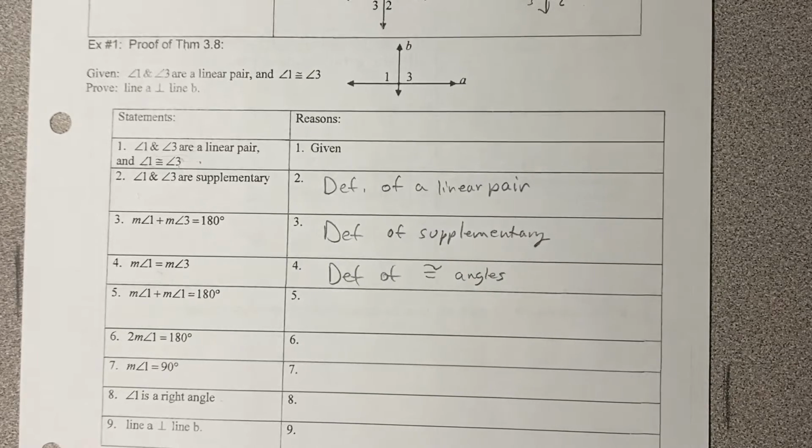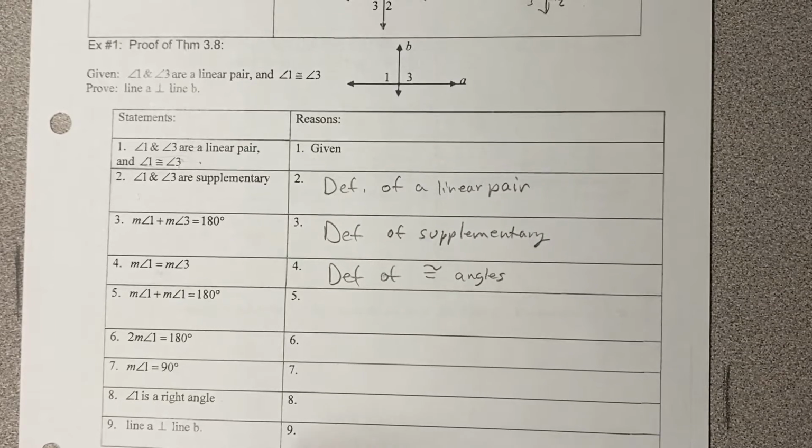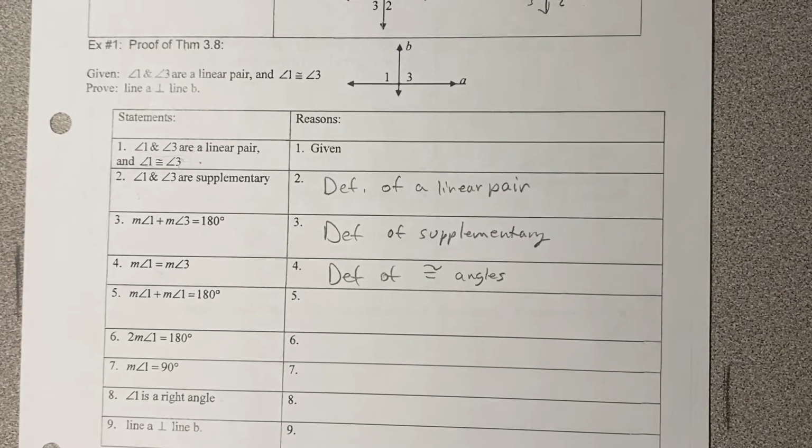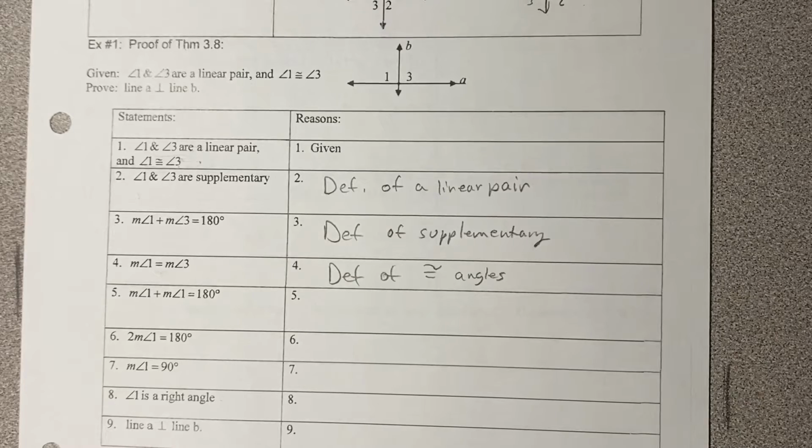Now you might be thinking, well, why would we do that step to change it? One thing that you got to realize is there's no substitution property of congruence. So I feel a substitution property coming on here. So that would be one reason why they would need to convert these.